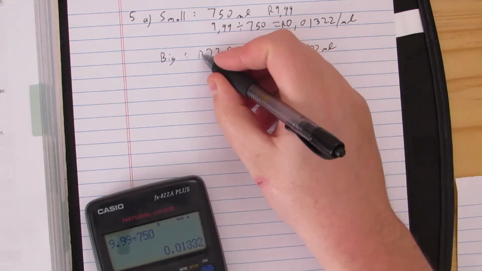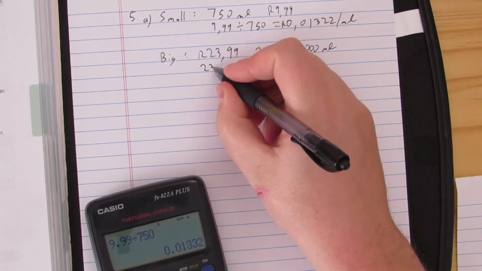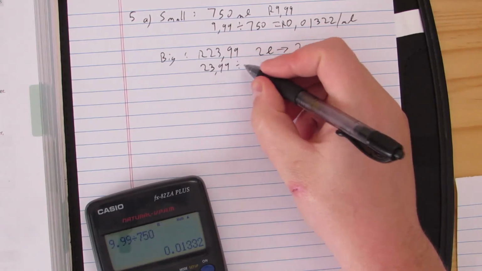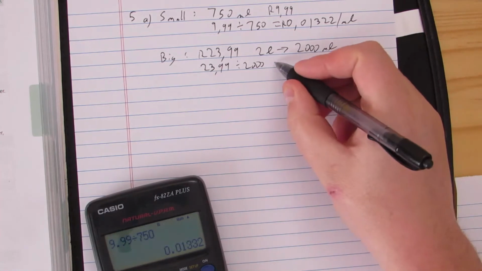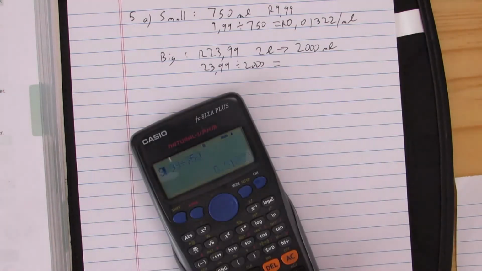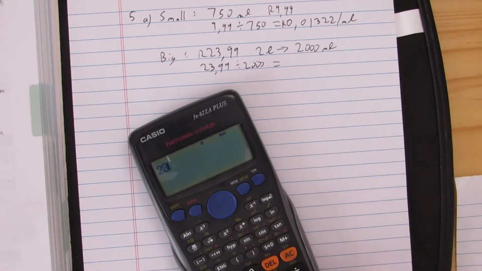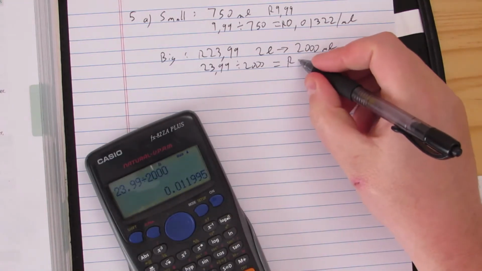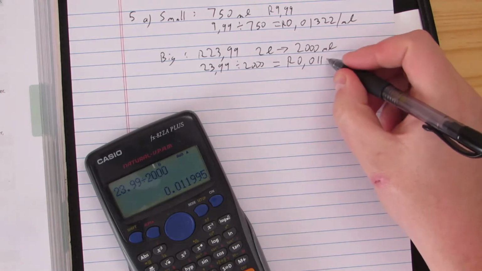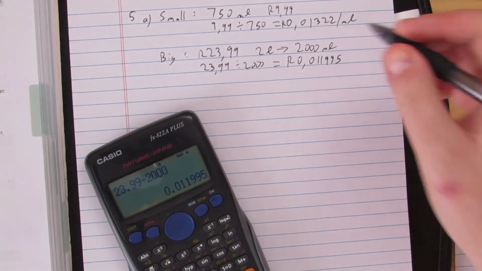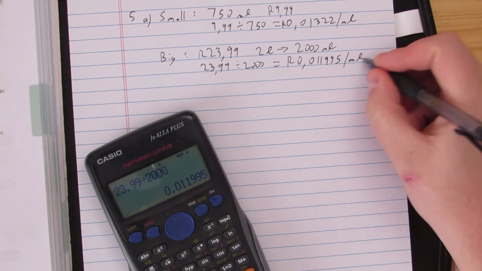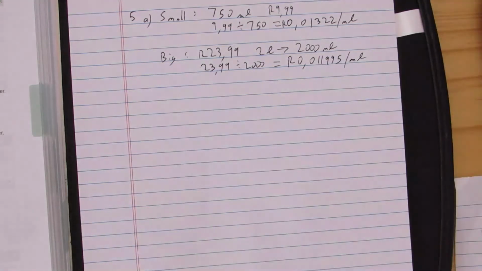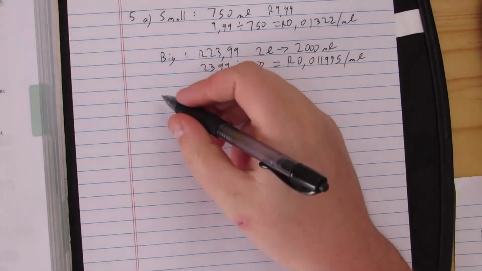So, simple enough here. 23.99 divided by 2,000 is going to give you 0.0119995 per milliliter. Okay, they didn't ask you for rands or cents or anything like that. They just asked you the cost per milliliter, so that's what I've done there.